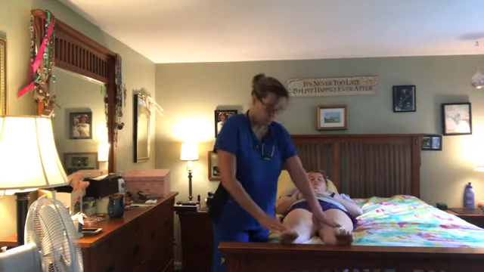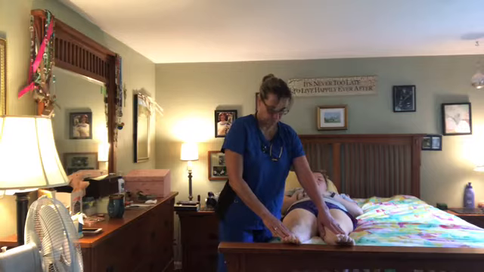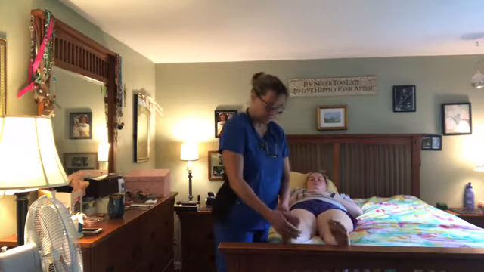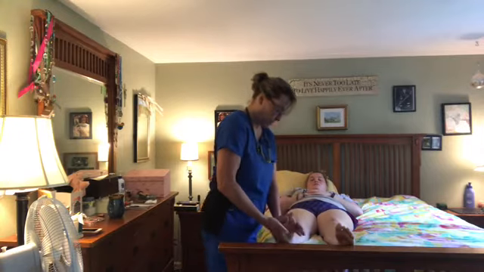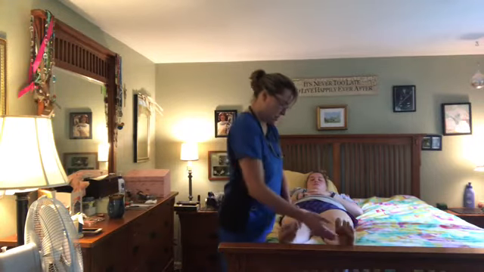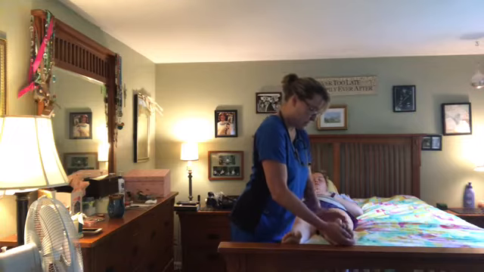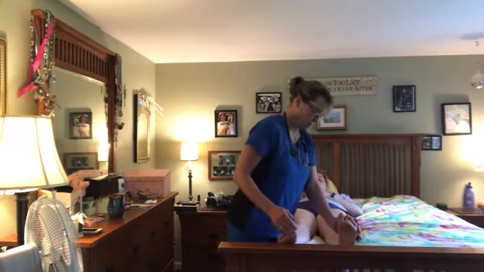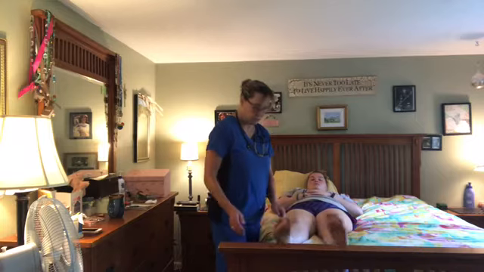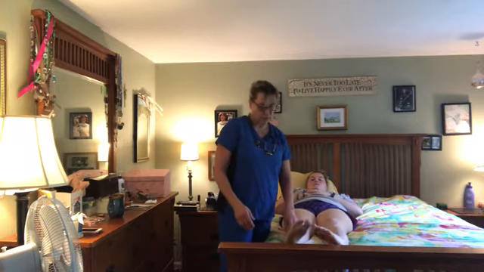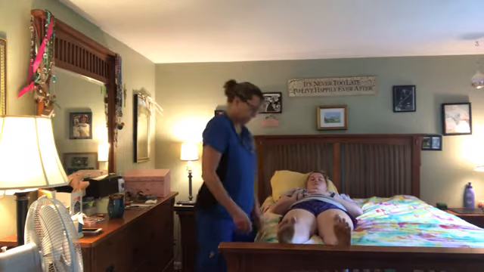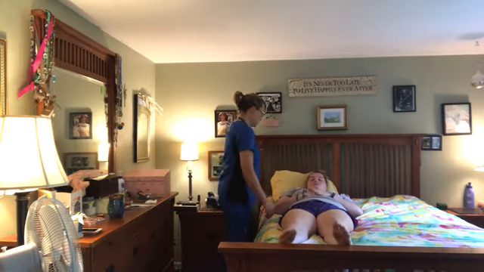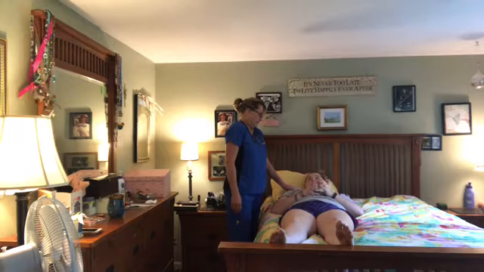Now point your toes. Great. Now I want you to push against my hand. And then push against my hand. Push against my hand. And push against my hand. Great. Can you move side to side? Can you wiggle your toes? Curl them? Great. Okay, that concludes our musculoskeletal exam.